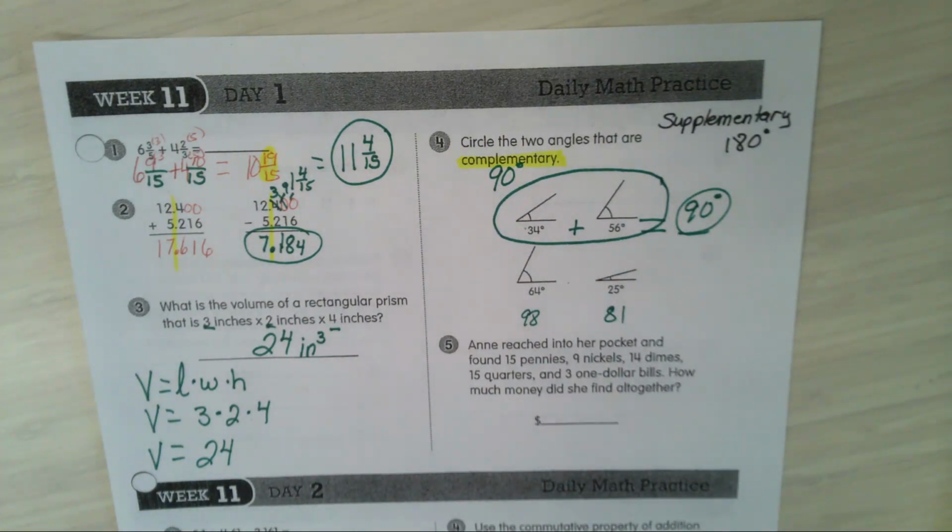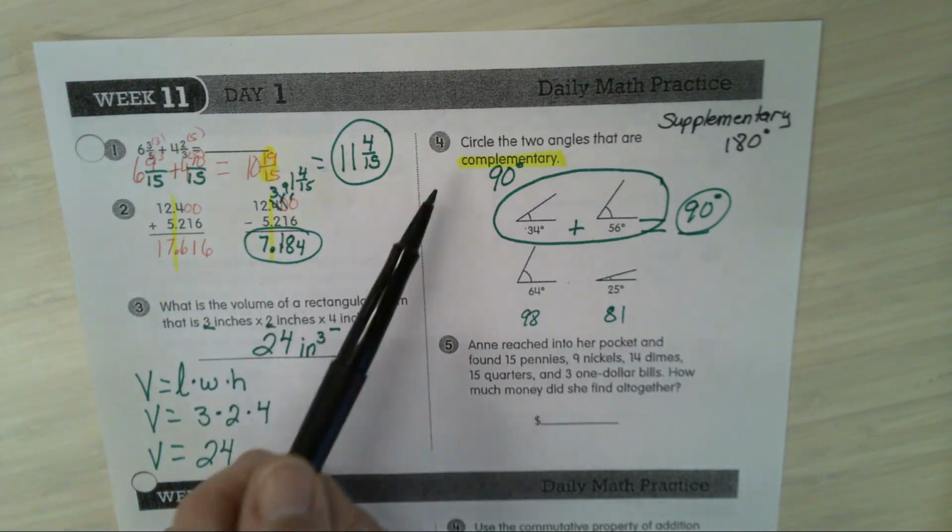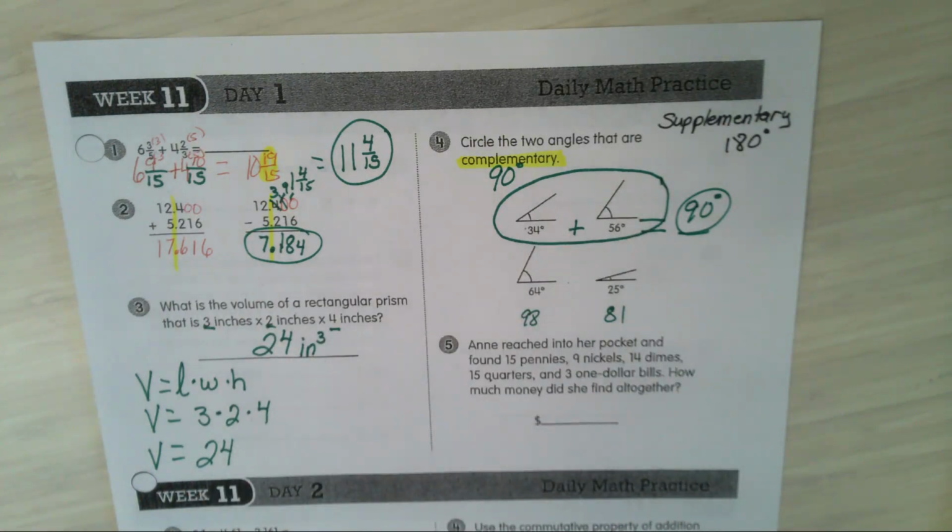Now, if you get them confused, just think: C comes before S, right? And 90 comes before 180. That's just a little trick to help you to remember.